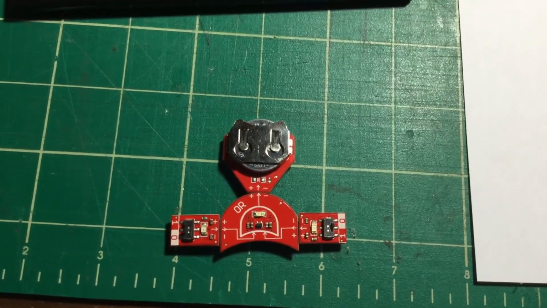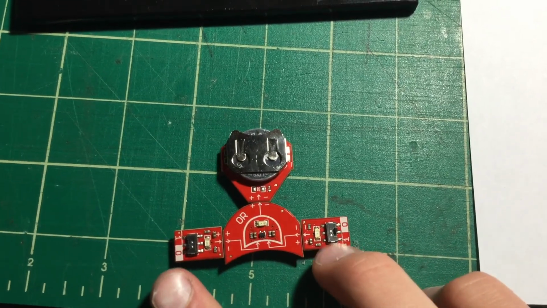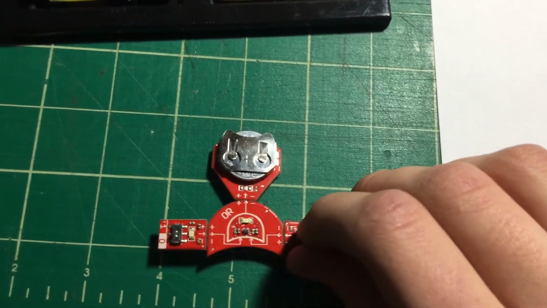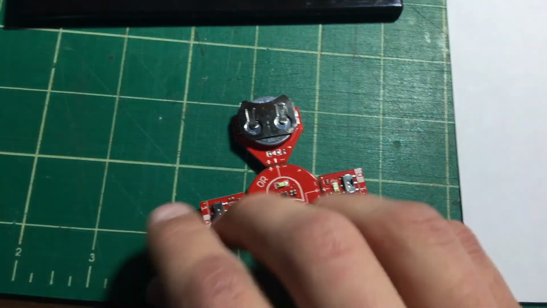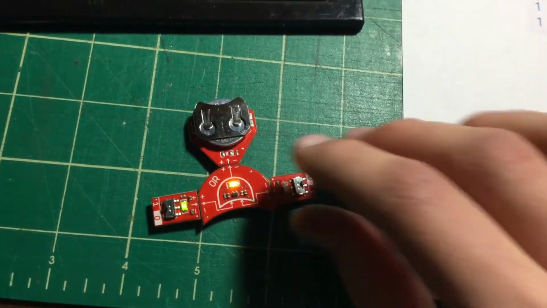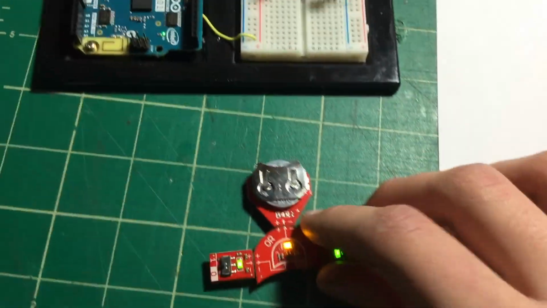And here's a little SparkFun gate. You can see that both switches are set to 0 and there is no LED. If you turn one on, there's an LED. Same with the other one there, and for both, the LED stays on.